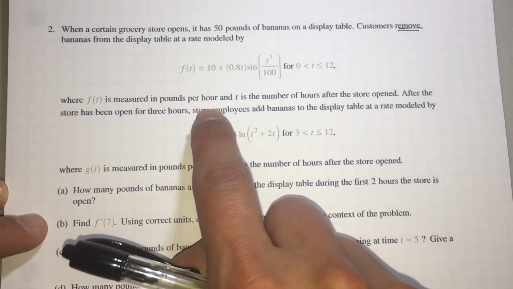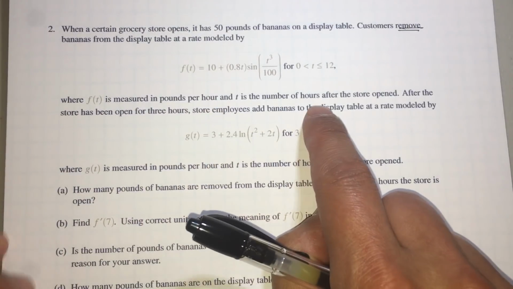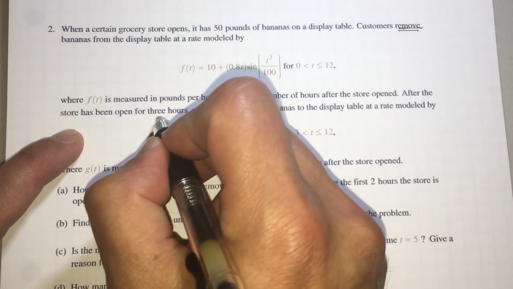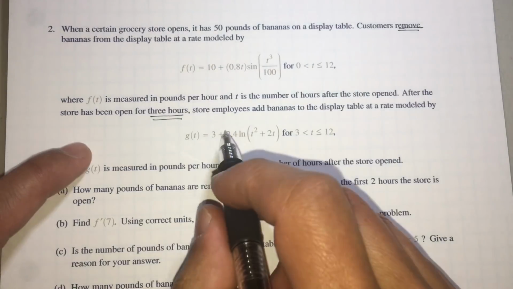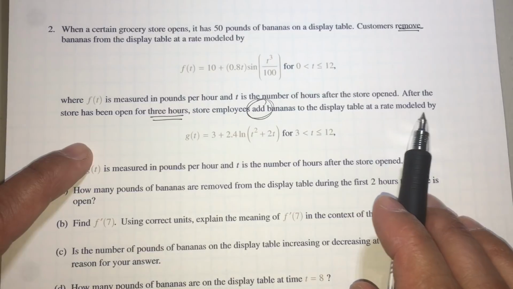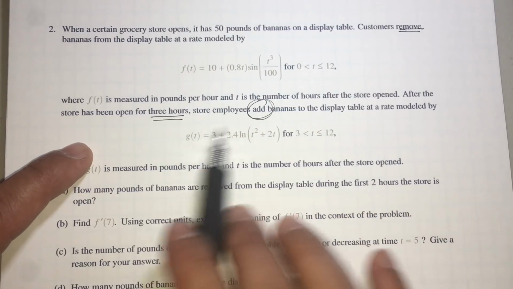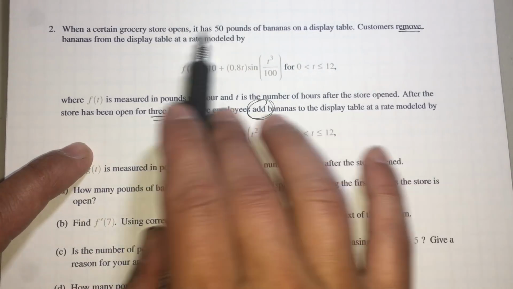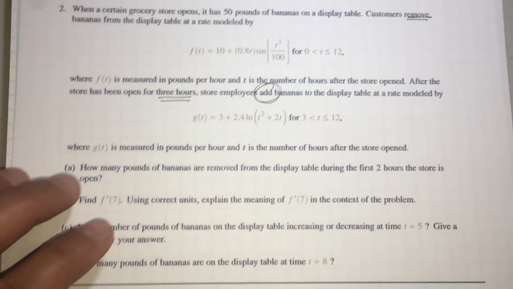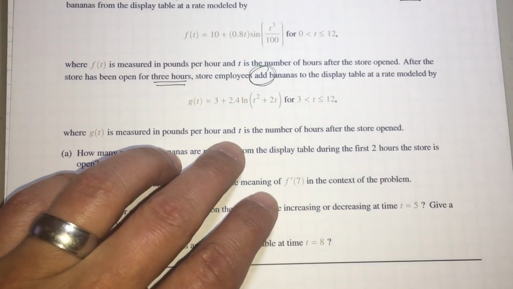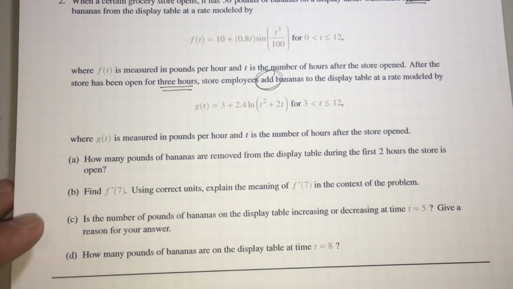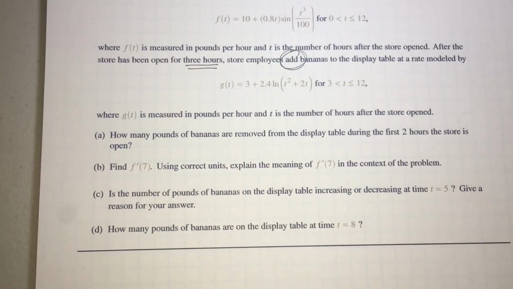And then f of t is measured in pounds per hour. t is the number of hours after the store opened. After the store has been open for 3 hours, that's important, the store employees add, you see that? They add bananas to the display table at a rate modeled by this guy. So this is going out. This is going in, okay? Where g of t is measured in pounds per hour and t is the number of hours after the store opened. Okay, remember the first question is the easiest.